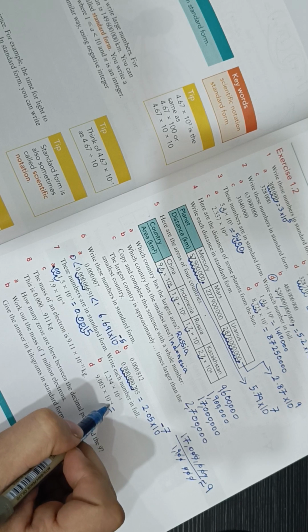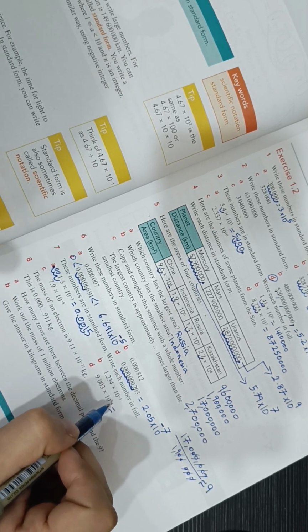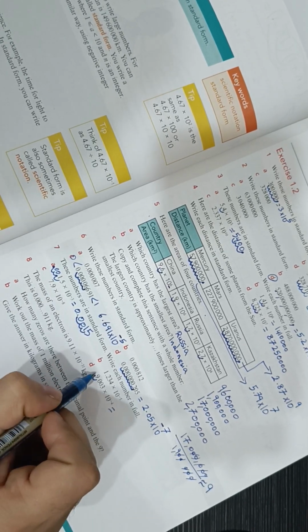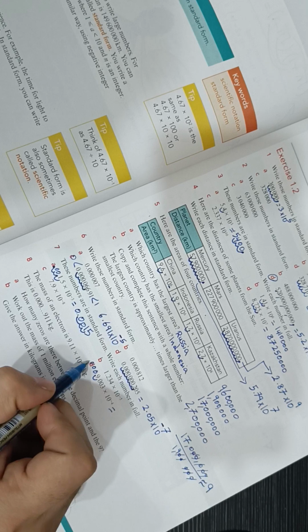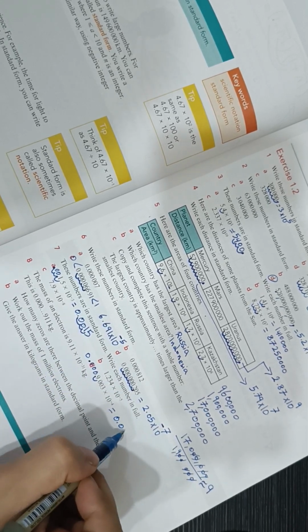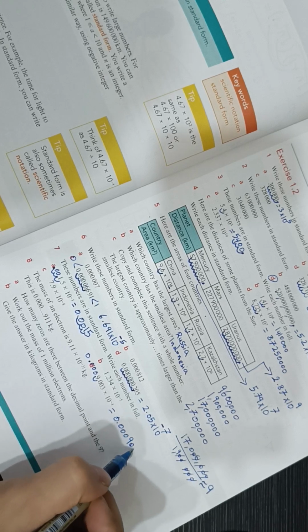And let's go to D. So the exponent is negative 4. Since it's negative, we must move to the left. Alright? So 1 place here. How many zeros do we need to add? 3 zeros. 1, 2, 3. So it's going to come here. So the number will become 0.123.